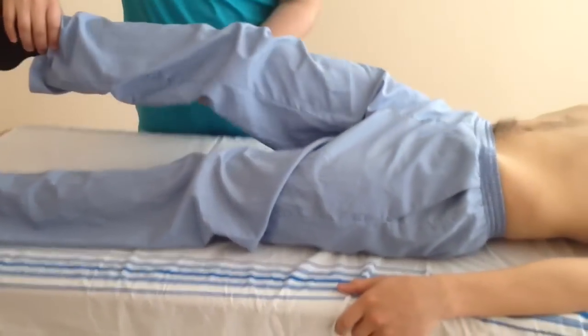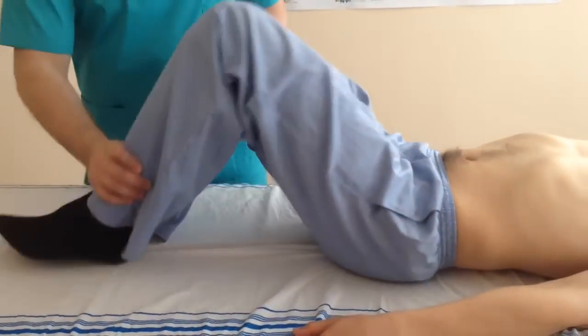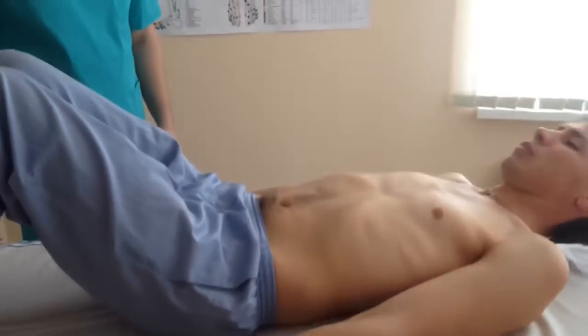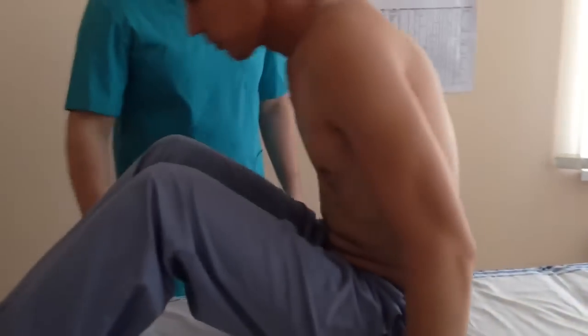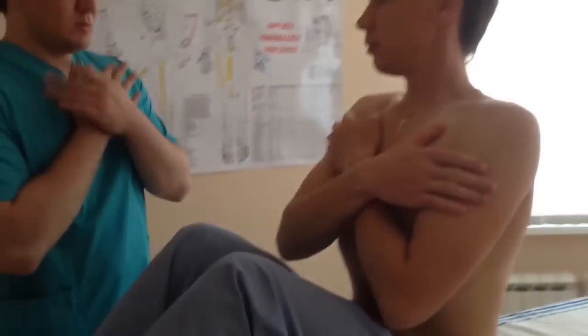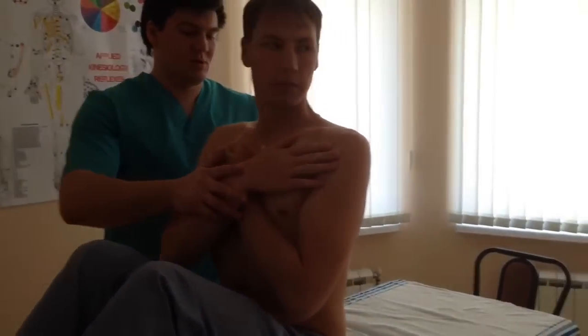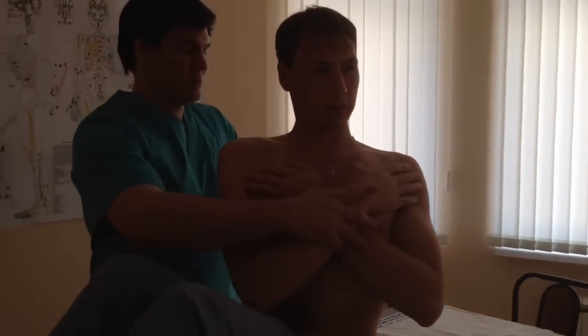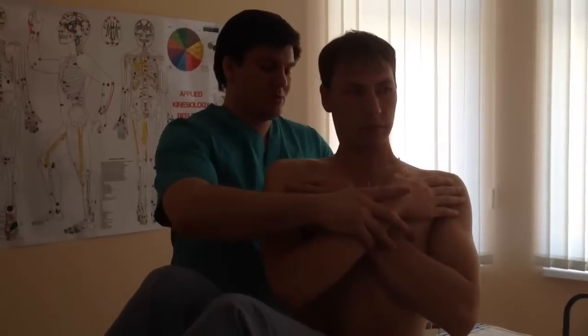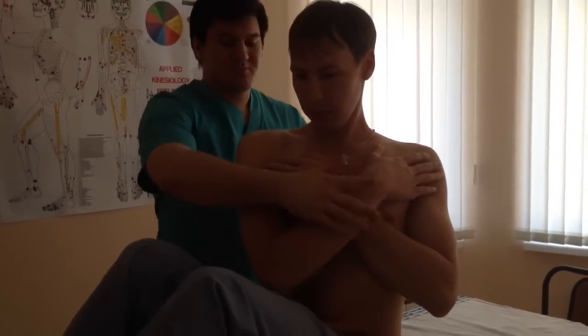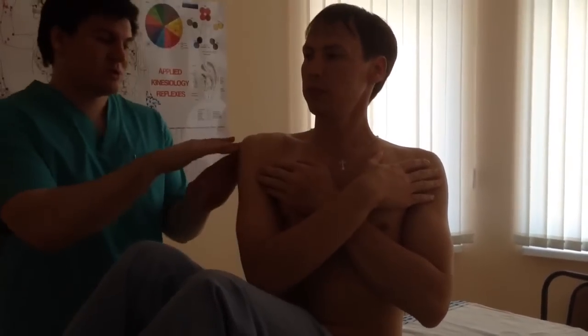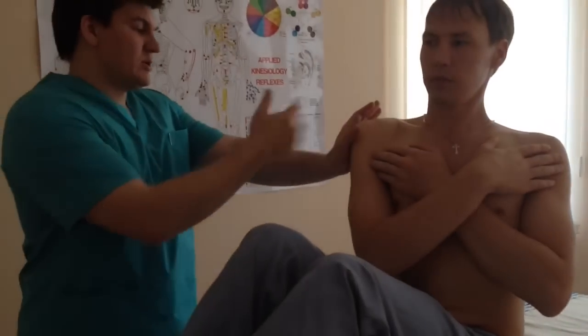Have a seat. With a straight back, we position the patient like this and ask them to press with their shoulder. Press.